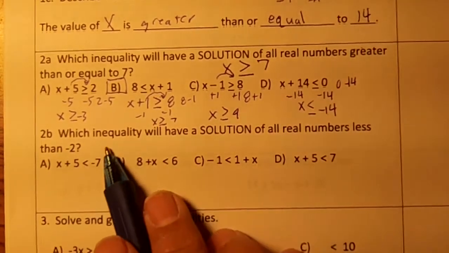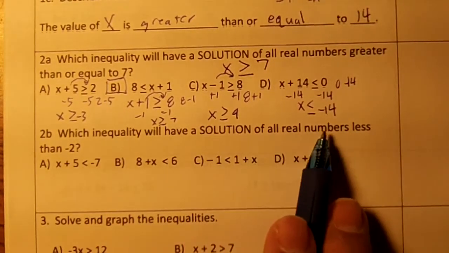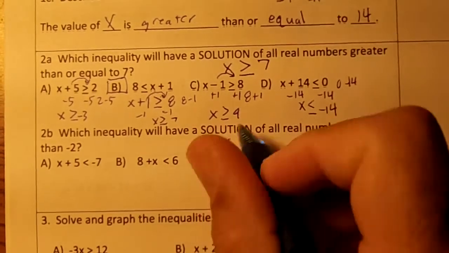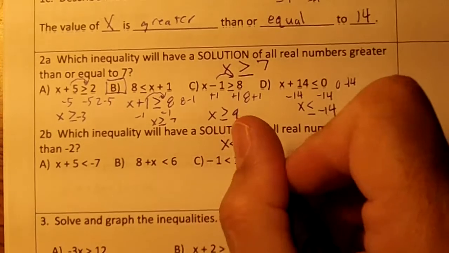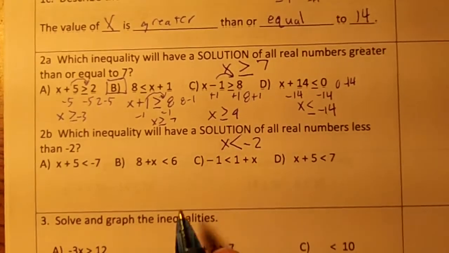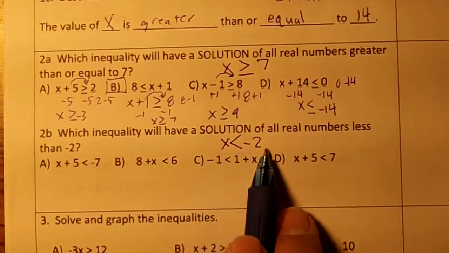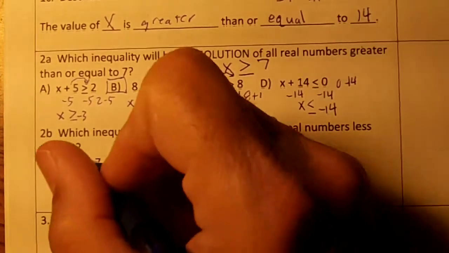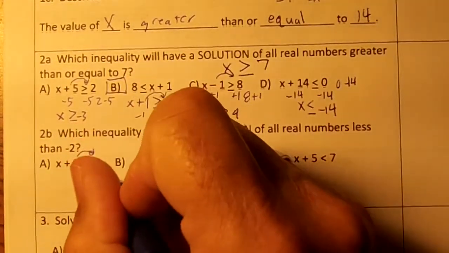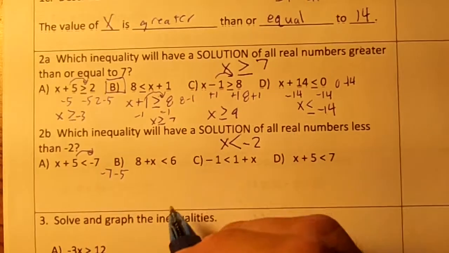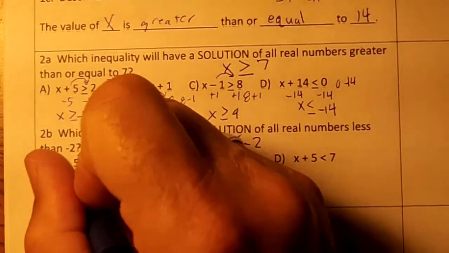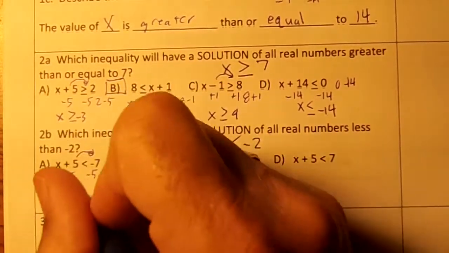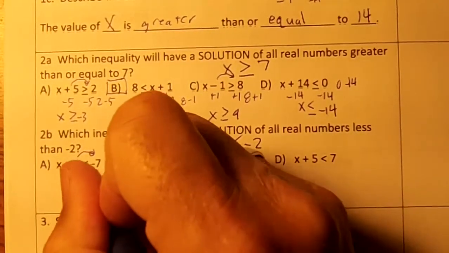Let's go to 2B. Which inequality will have a solution of all real numbers x less than negative 2? Okay, so we want our answer to be x less than negative 2. On this one, we're going to move the 5 across. If you have a calculator, negative 7 minus 5. And then you're going to subtract 5. And you'll get x less than negative 12.